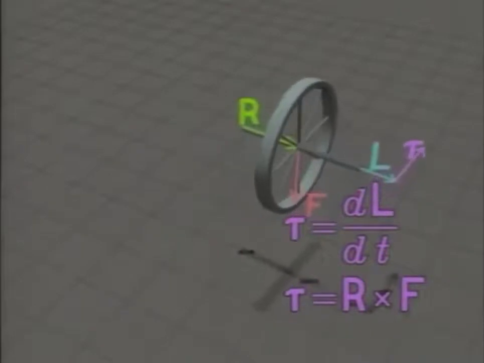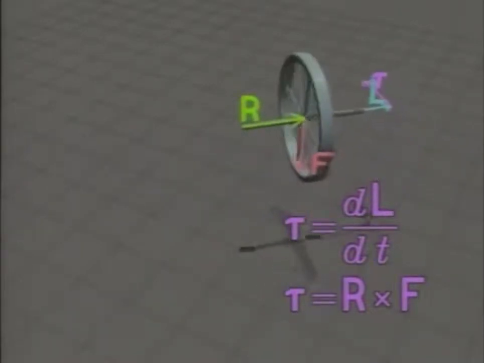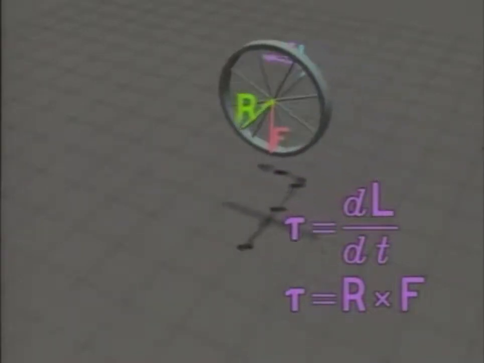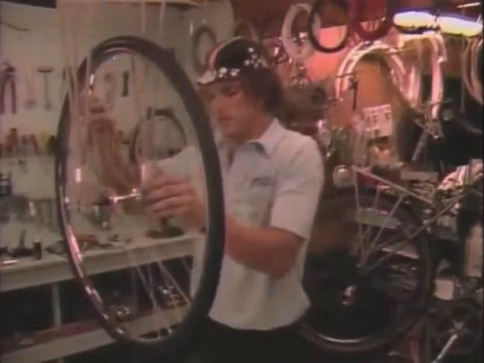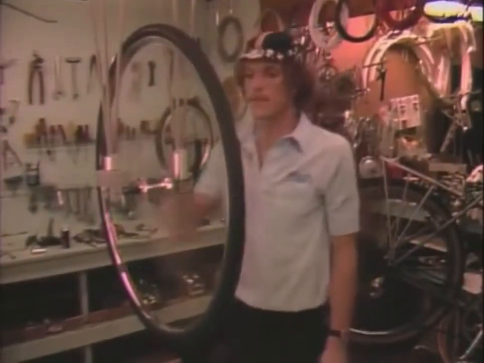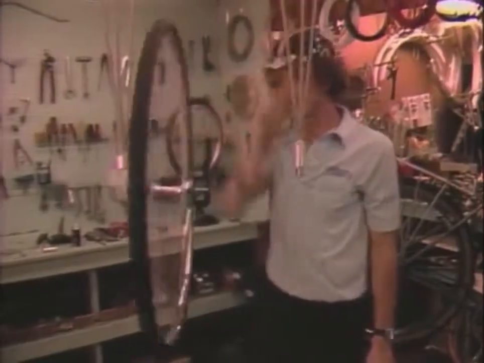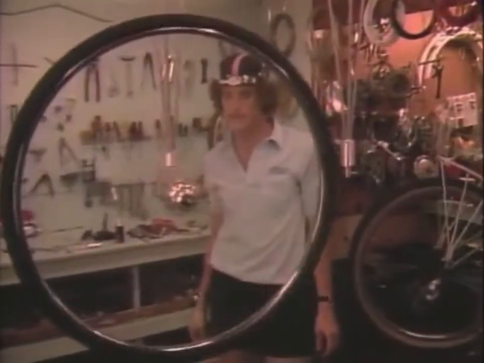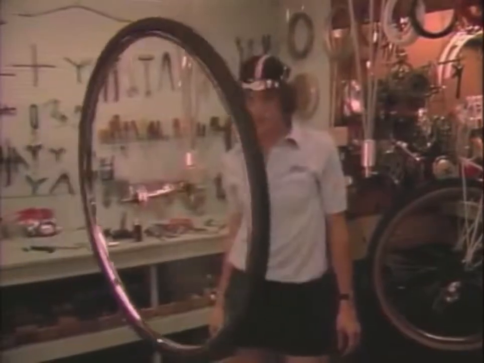And rather than fall down, so will the wheel itself. So in a roundabout way, it's easy to illustrate the fact that a spinning wheel doesn't fall. But what's really going on here?